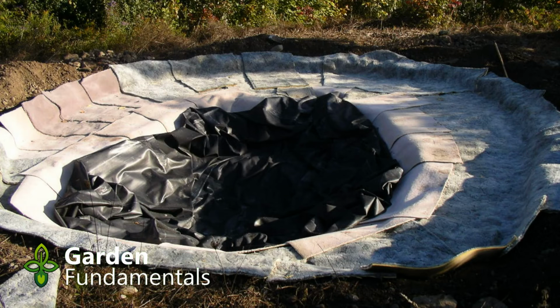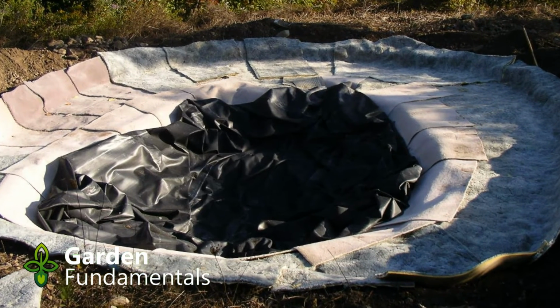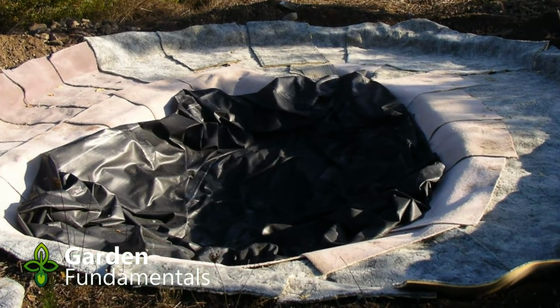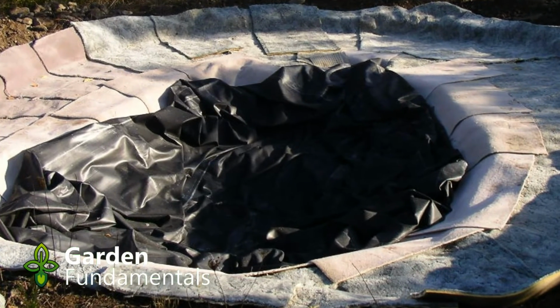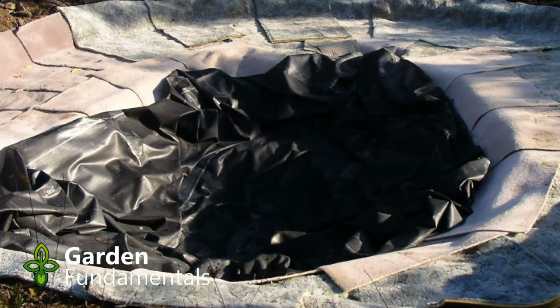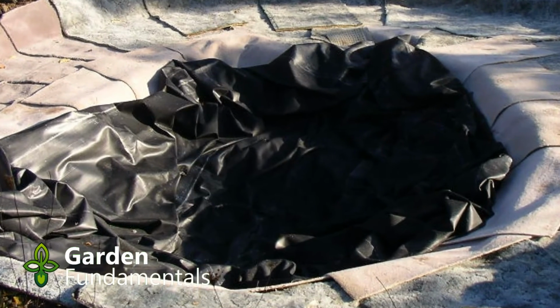Put it in the sun, let the sun warm it up, and the liner becomes much easier to work with. Then lay it out in your pond, making sure it's in the right position, and start filling it with water. The weight of the water will hold the liner in place and press it against the bottom. As the water level is slowly coming up, walk around the pond, it's easiest to do from inside the water, and push all the creases out.